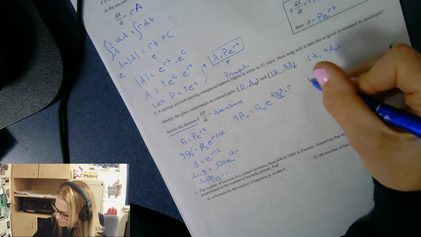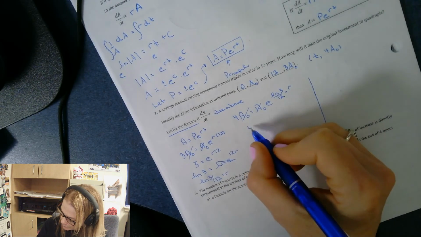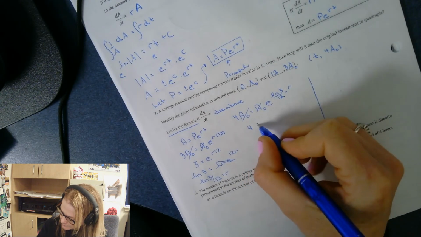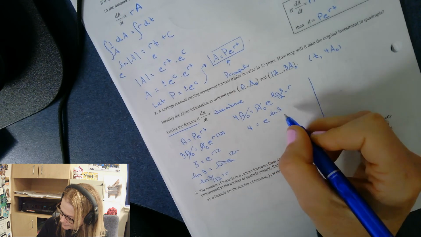I'm going to show this 2 different ways. So this could go, and this would be 4 equals e to the ln of 3.